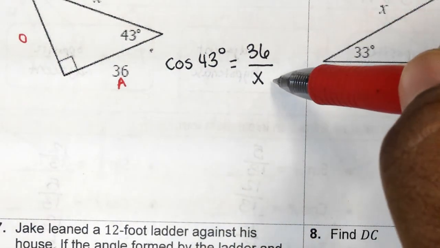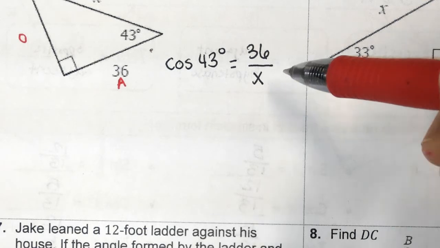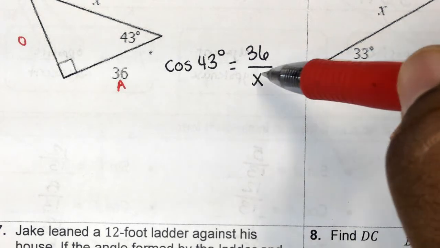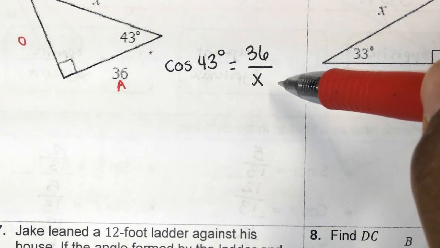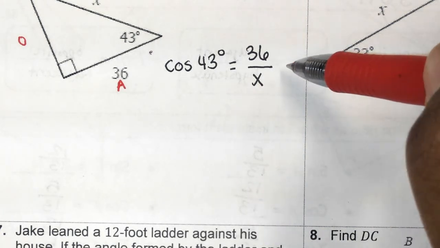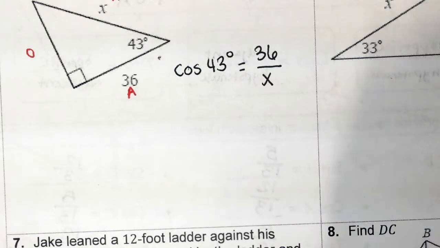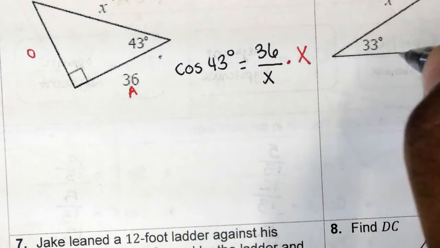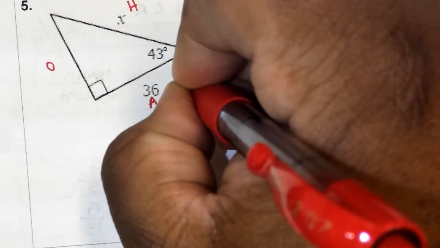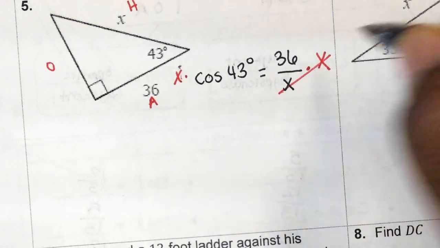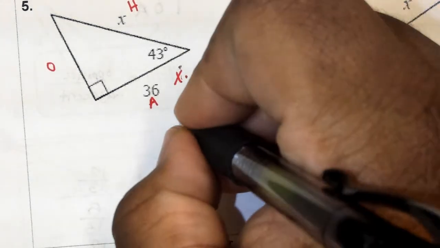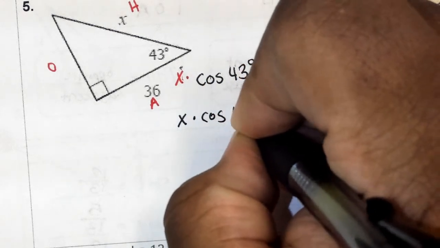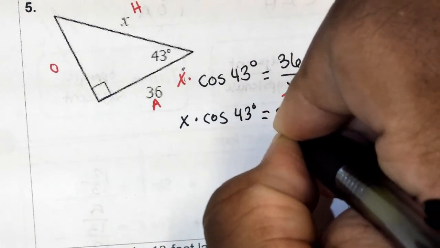On this one, the variable is on the bottom, so I gotta handle this a bit differently. I can't multiply by 36 because that's on top. I gotta get the X off the bottom. My goal is still to solve for X, but I gotta get it off the bottom of this fraction first. To do that, I'm gonna multiply by whatever's on the bottom, which is X. I'm times-ing them by X on this side, times-ing them by X on this side. It's gonna cancel here. I'm rewriting this as X times cosine 43 degrees equals 36.